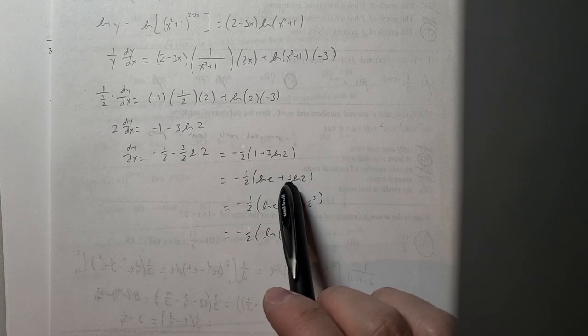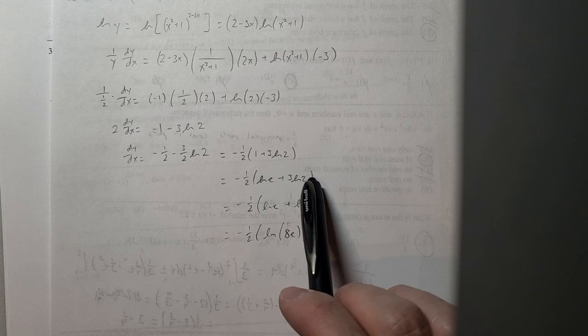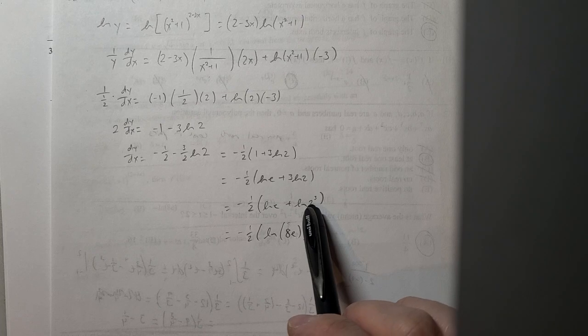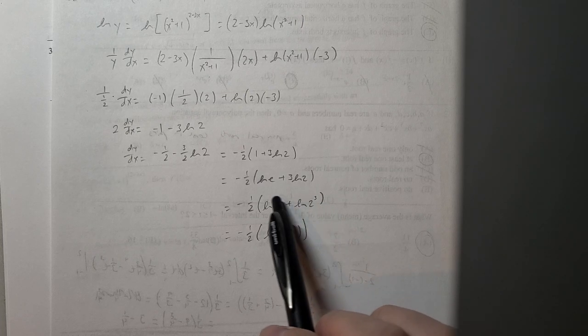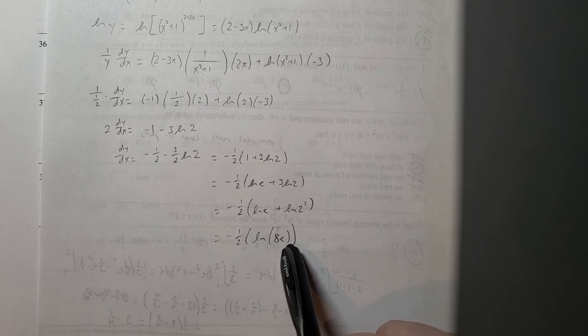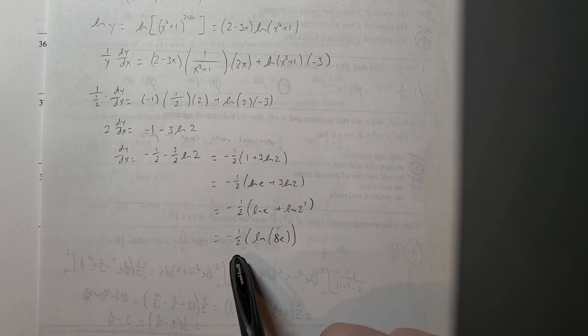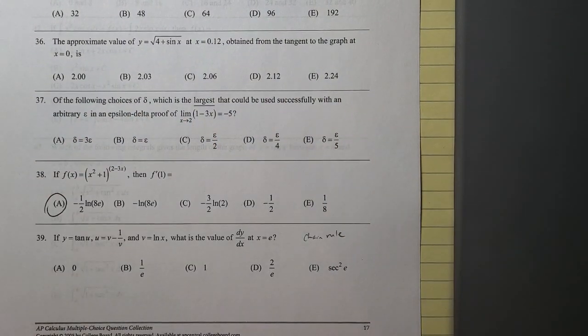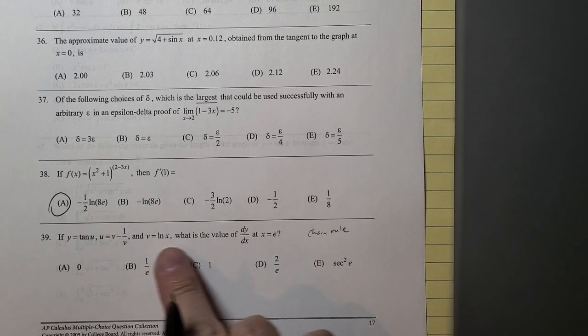Oh, but before that, we can move this back inside the log as an exponent. So ln of 2 cubed, which is ln 8. This is ln 8, okay? And then we combine these two, becomes ln of 8e. Again, just all properties of logs, okay? So it becomes negative half ln of 8e. That's choice A.